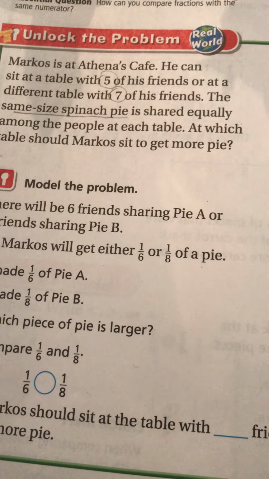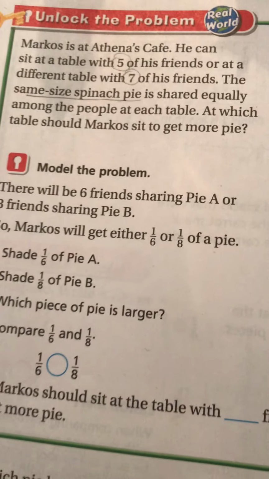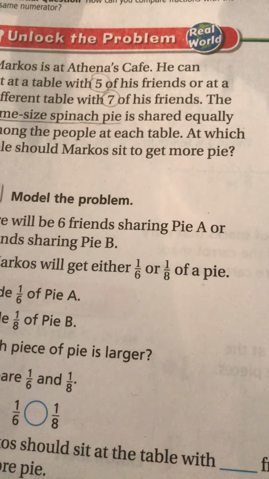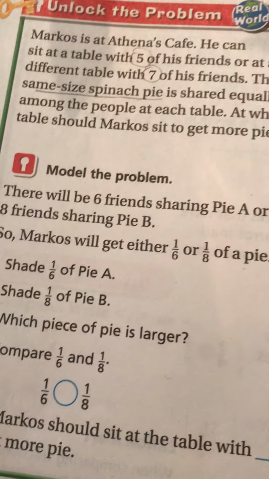Now let's think about this for a second. You have the same size pie. Do you want to share it among 5 people or 7 people? Well, just having a conversation here, I would choose 5 because I would have to split it less times, right?